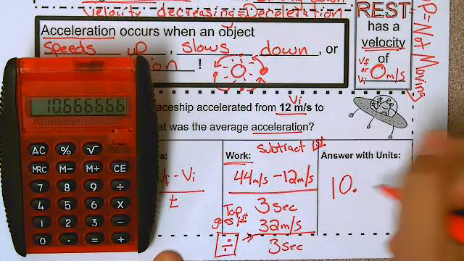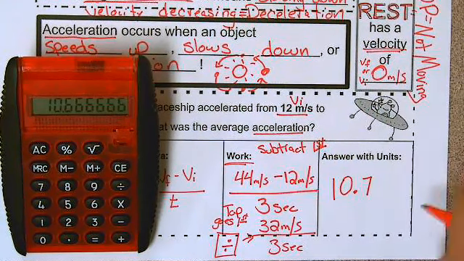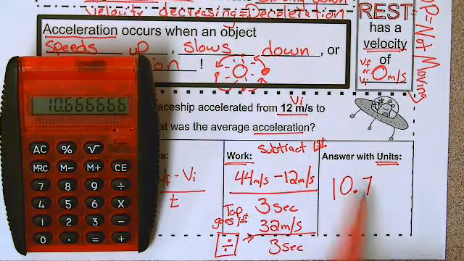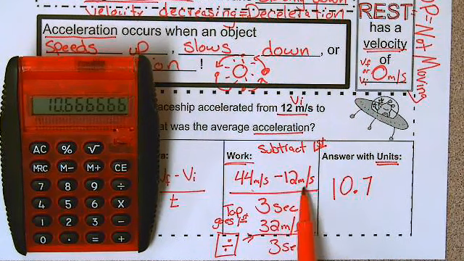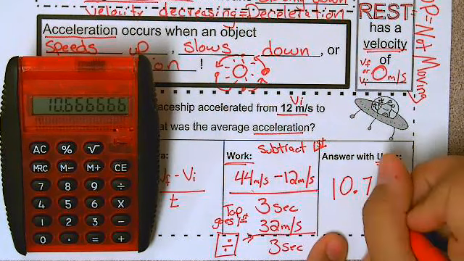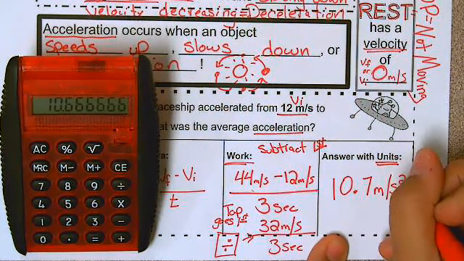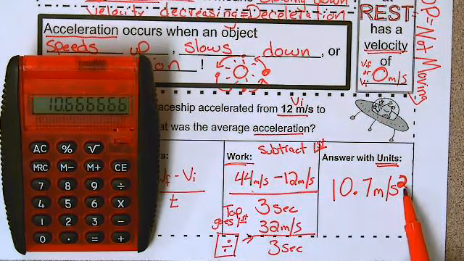So I'm going to round that up to 10.7, and then I need the units. So because this is meters per second, this is meters per second, and this is seconds, I'm going to use meters per second squared. Don't forget that squared because that's what makes it acceleration.